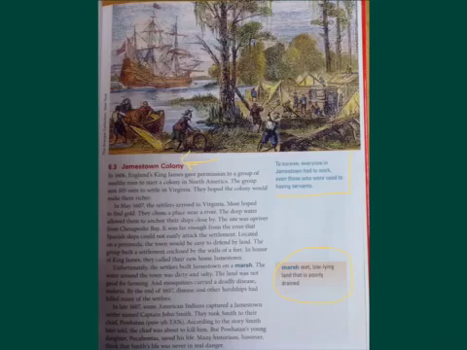I read, in 1606, so that's an important date, England's King James gave permission to a huge group of wealthy men to start a colony in North America. So start a colony. The group sent 105 men to settle in Virginia. They hoped the colony would make them richer. In May 1607, so there's another date, they arrived in Virginia. So all I'm going to do is highlight those important words.